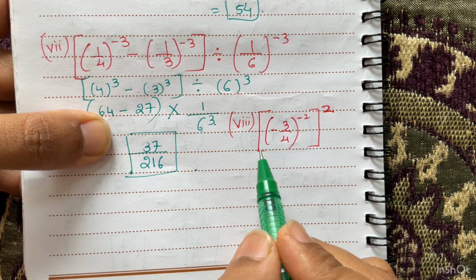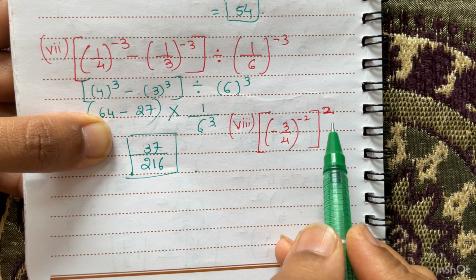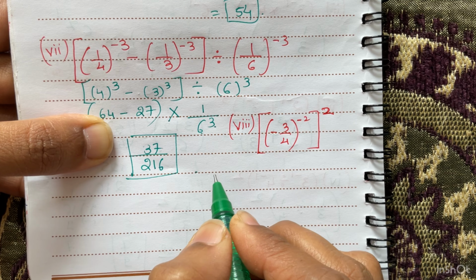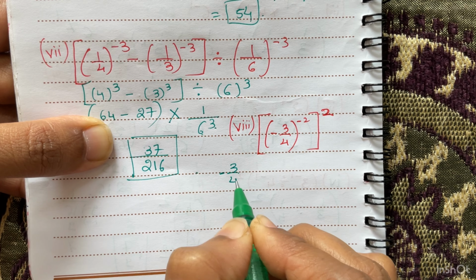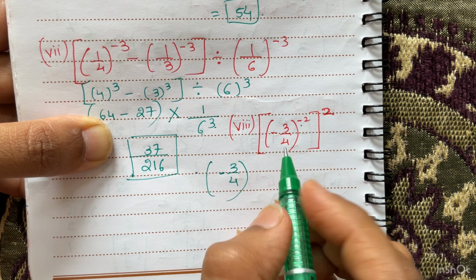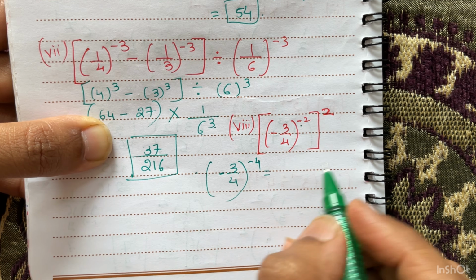Now we have question number 8. This question is a little different from the other questions, and here we are going to apply the power laws. Okay, because we are having double powers. Okay, so to simplify this, let me write minus 3 by 4 as it is. First we will do the power multiplication. Minus 2 into 2 I'll get minus 4. Okay, now we are having a negative power. Now let's do the reciprocal.